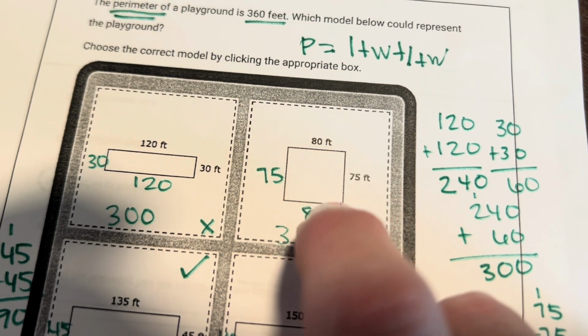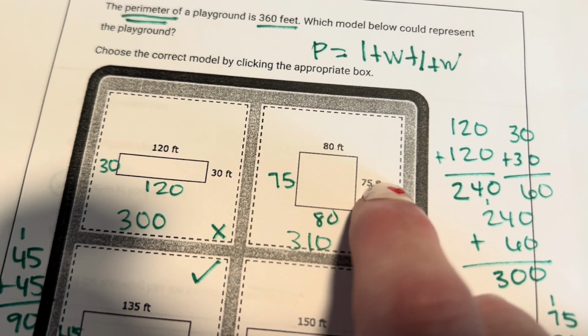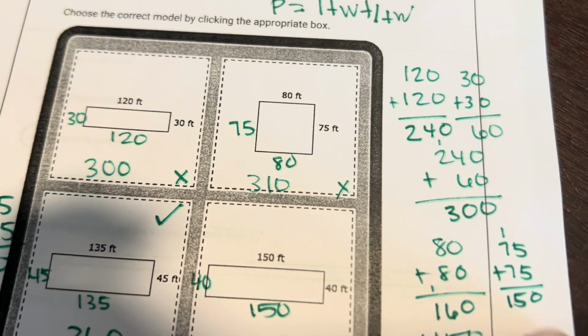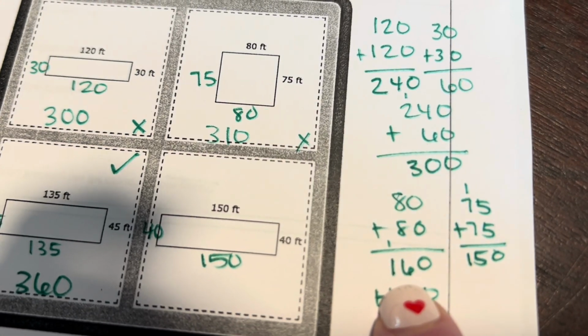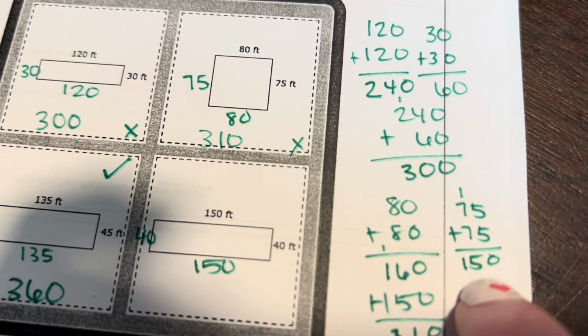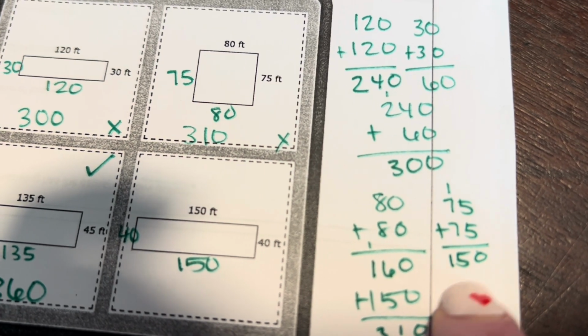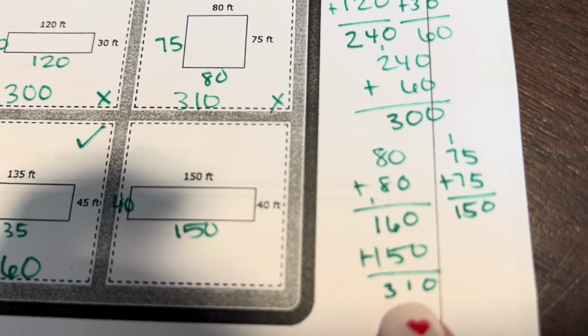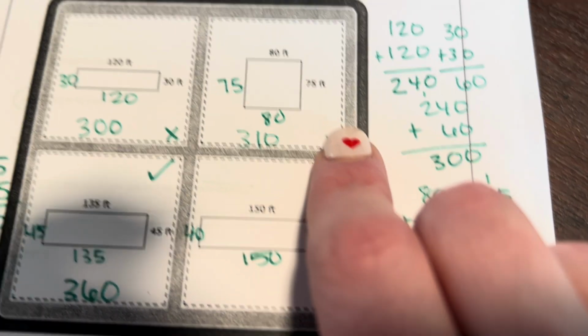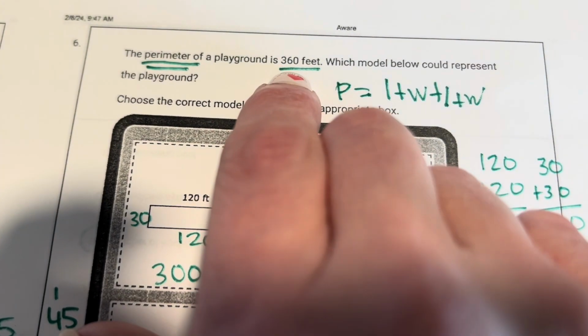If this one's 80, then this one's 80. If this one's 75, then this one's 75. Okay, the formula, 80 plus 80 gives me 160. 75 plus 75 gives me 150. 160 plus 150 gives me 310. That's not the correct answer because, again, I'm looking for 360.